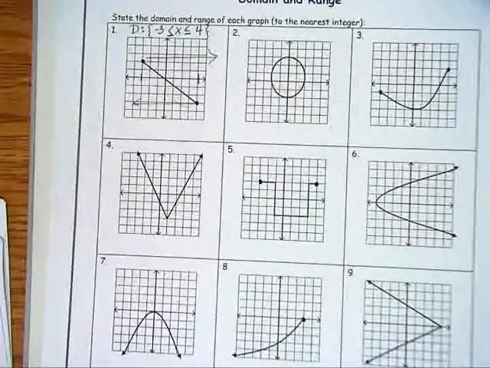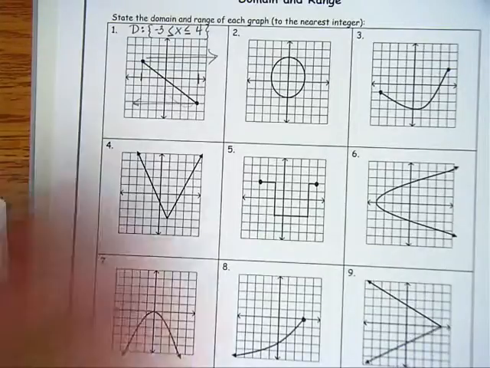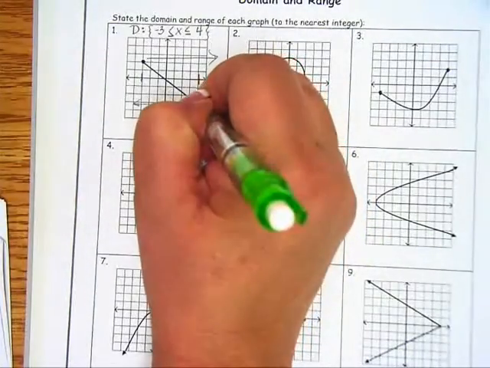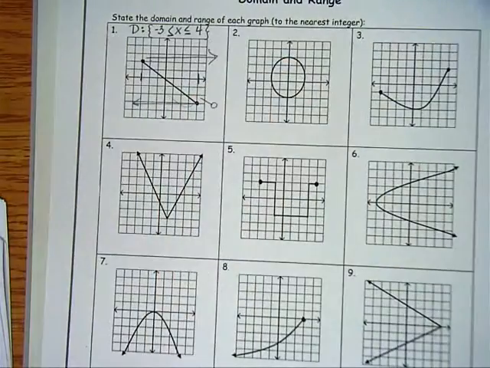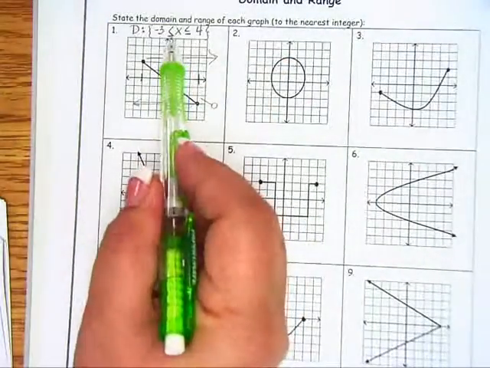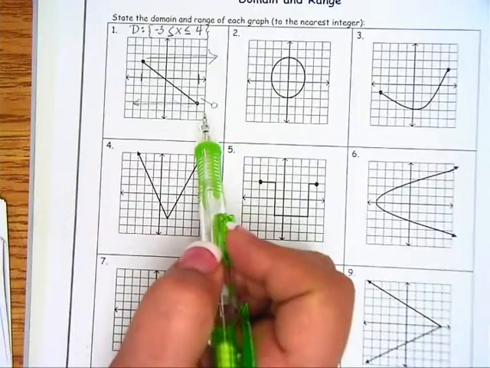Okay? Yes, Connor? No, only if these are filled in. If that had been an open dot like that, you would not have put the equal sign because it doesn't include that point. It just goes to that point. Yes?